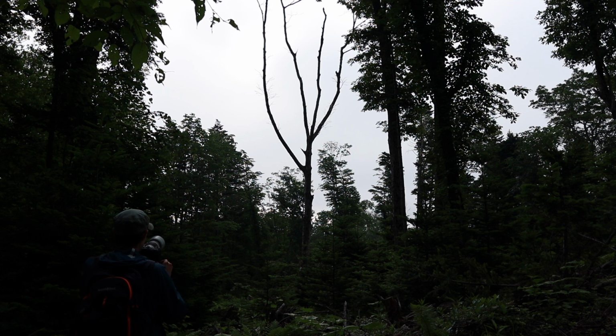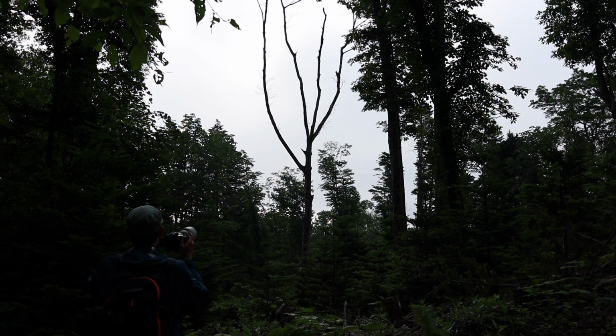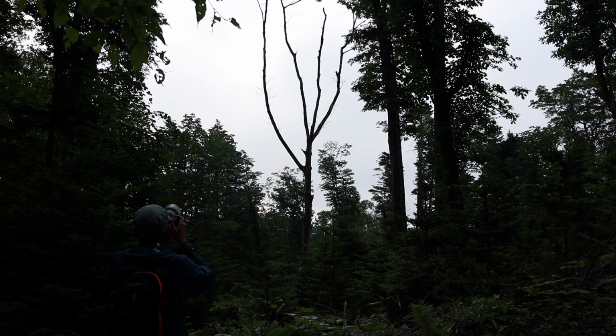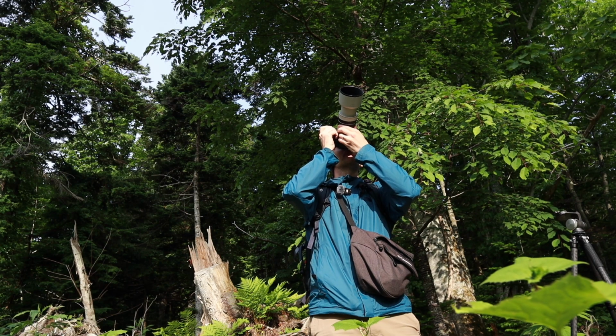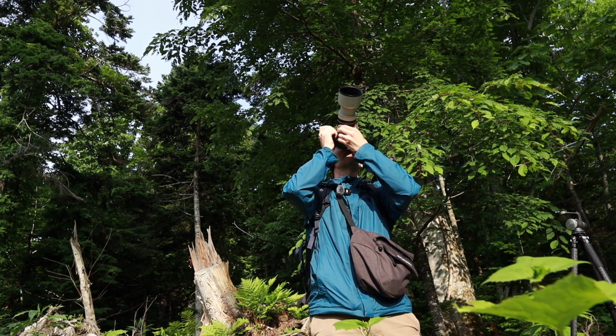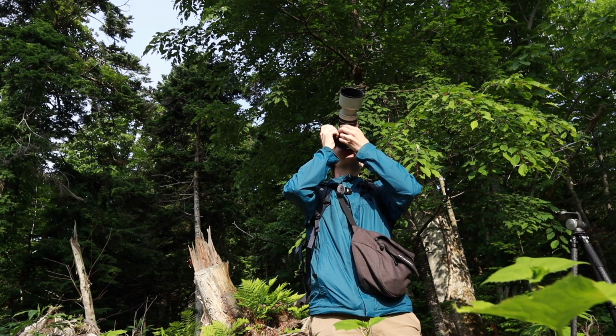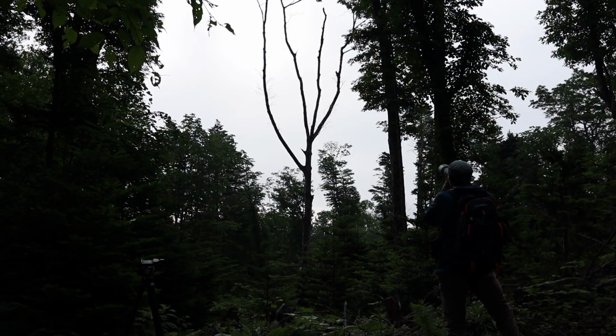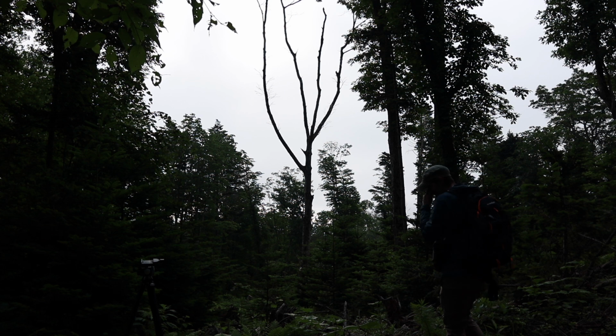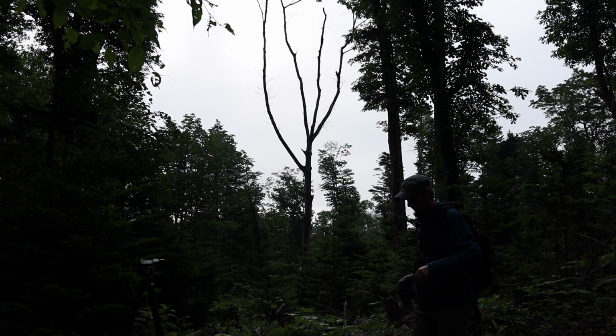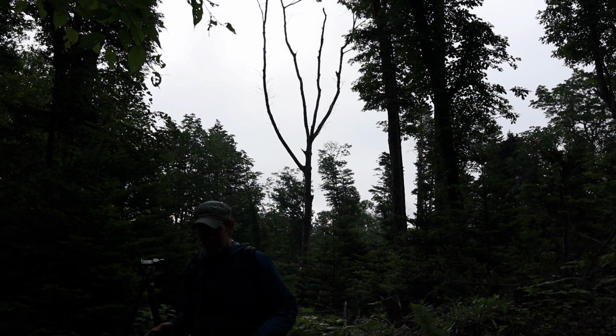I don't think I even need the tripod for this. I'm going to go handheld. Have a lot more flexibility. There's really some interesting, nice shapes going on in the tree. And 1, 2, 3. Yeah, there we go. I think I got my shot.